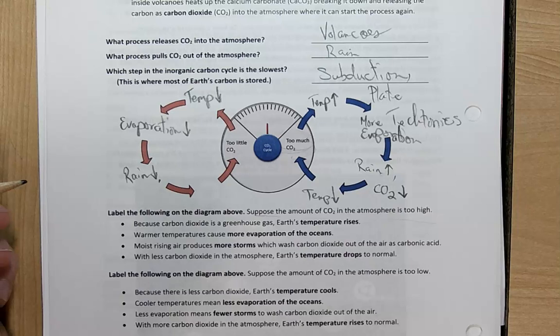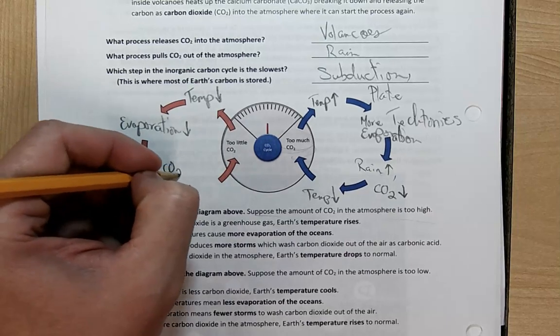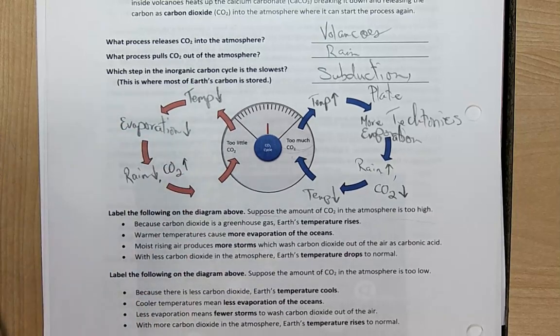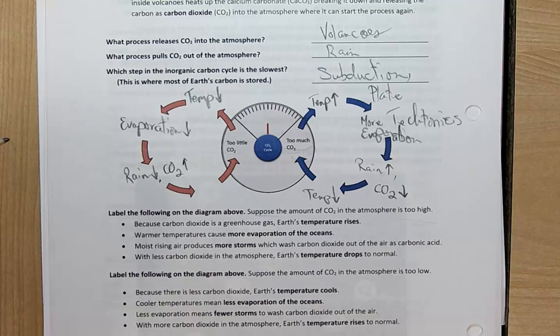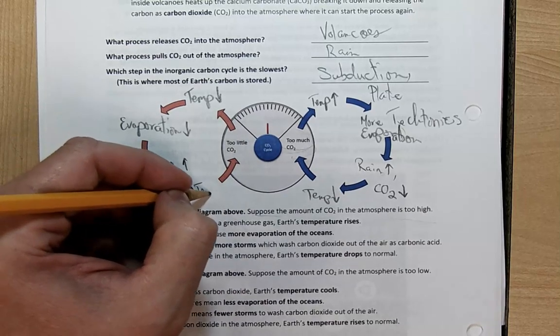If there's less CO2 being removed from the atmosphere, then that gives the volcanoes a chance to put more CO2 in the atmosphere, so that'll raise the level of CO2. And if there's more CO2 in the atmosphere, the greenhouse effect will get stronger and the temperature will go up.